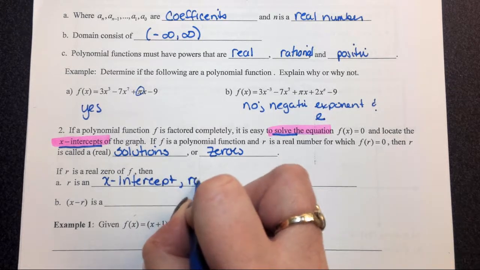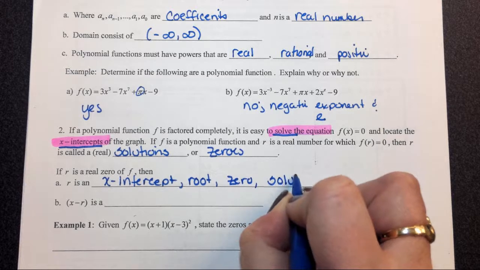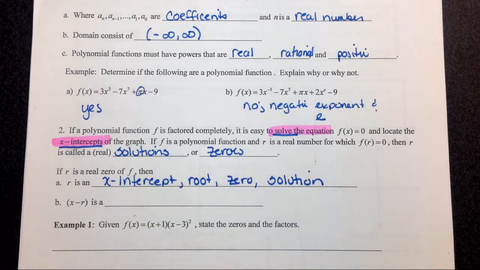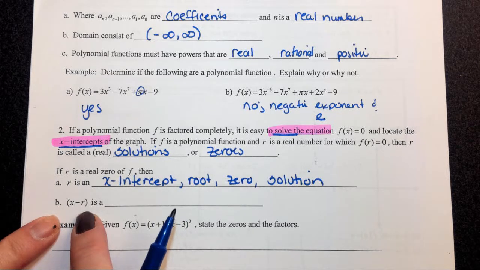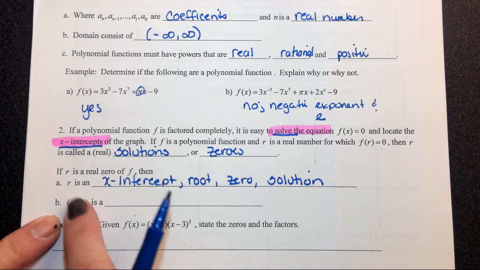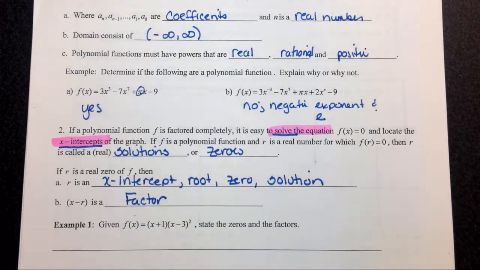Root, zero, solution. Remember, all of those words are the same animal. So x-intercept, root, zero, solution, it's all the same thing. Remember what x minus r is called. If r is your zero, remember x minus r is a factor. That's the factor we use to help us solve for r to find the solution.